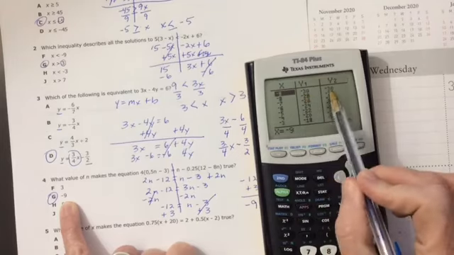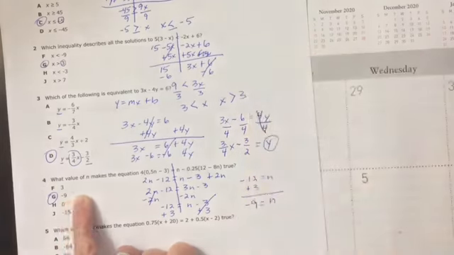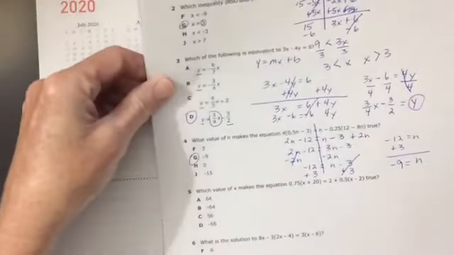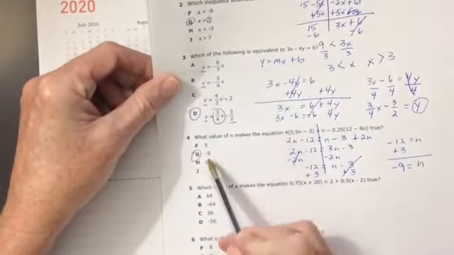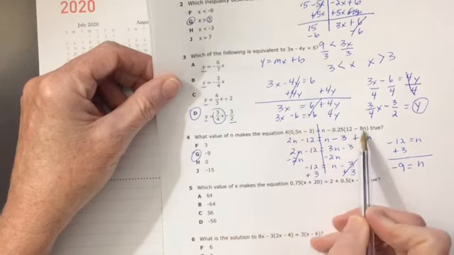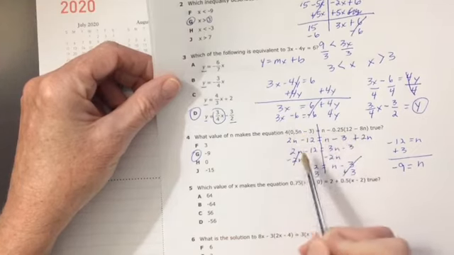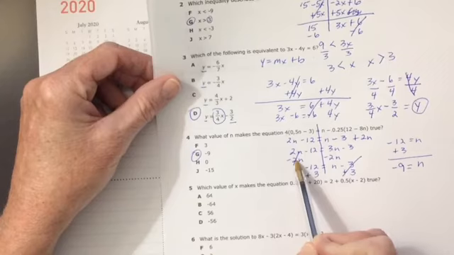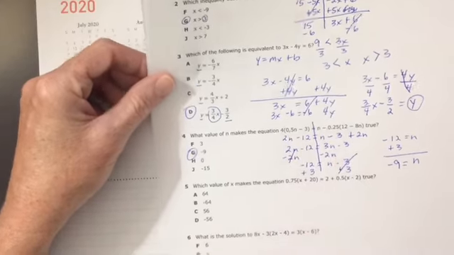And it is negative 30 on both sides. That works perfectly. You could also substitute negative 9n for n and just do the math on each side, and you would get negative 30 on this side and negative 30 on this side.